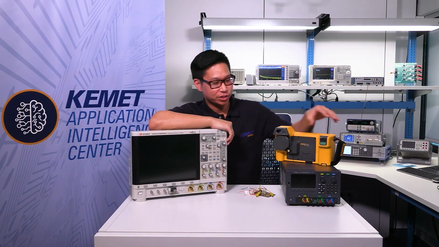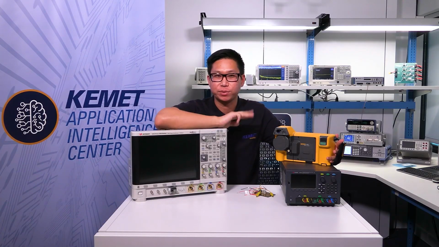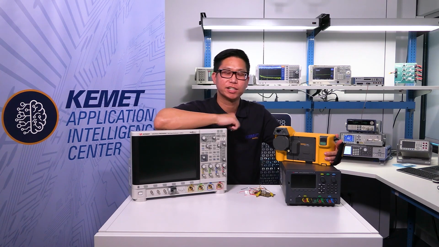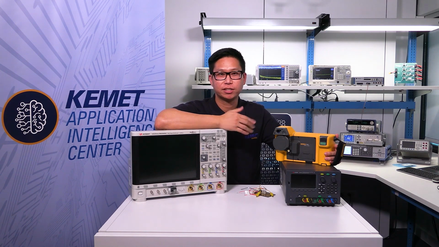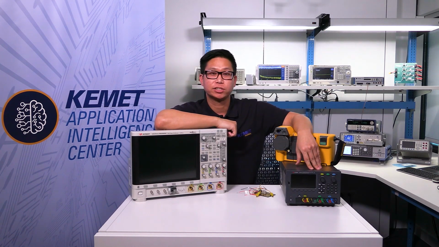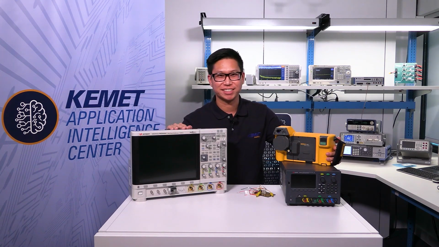So today we're going to be using our power supply, our thermal camera, and oscilloscope, and we're going to look at three properties of an inductor: the electromagnetic interference of an inductor, the rated current of an inductor, and the saturated current of an inductor. Great. I've got my Keysight oscilloscope here and my Tenma power supply. I am good to go. Let's do some experimenting.